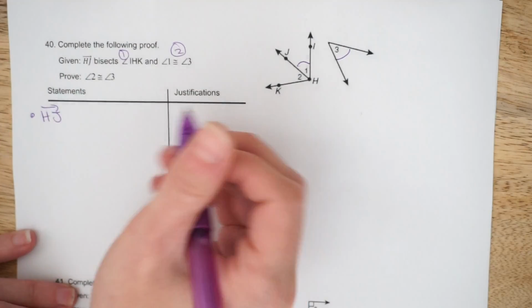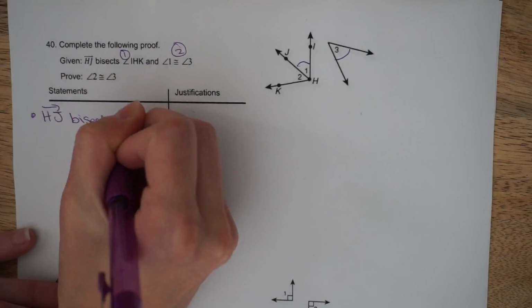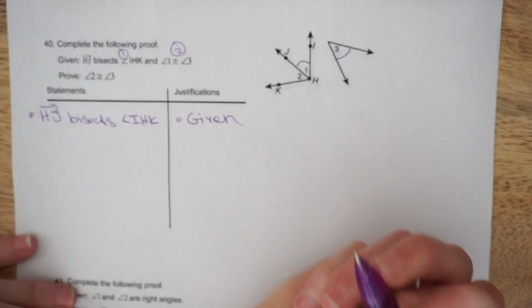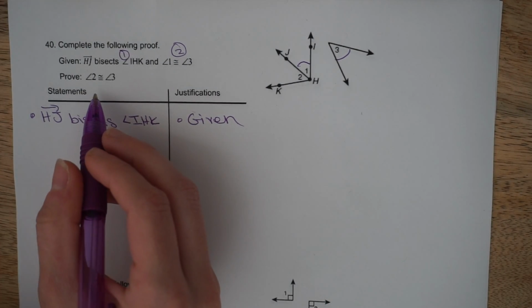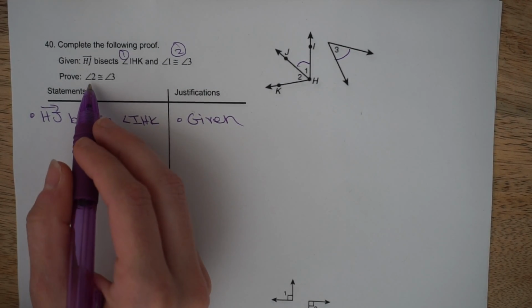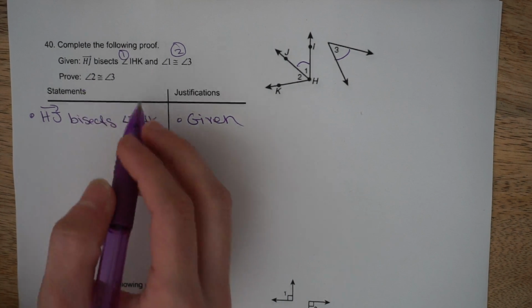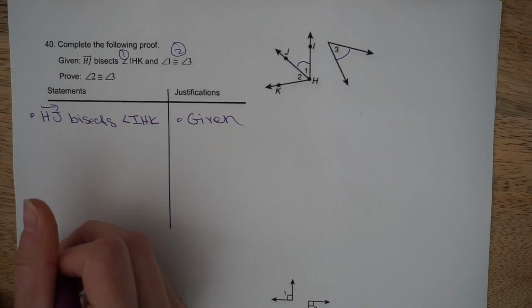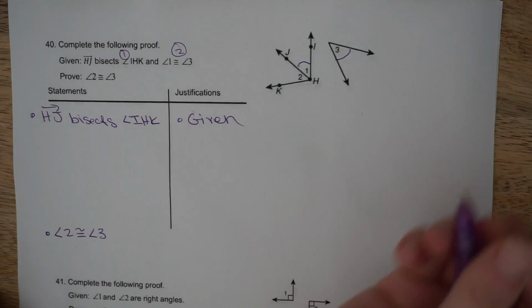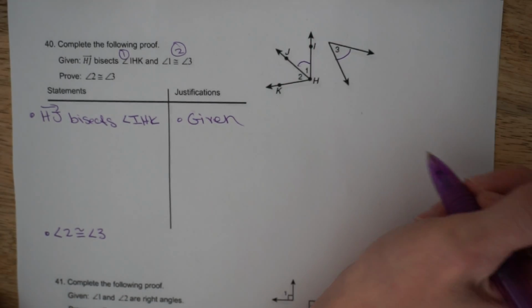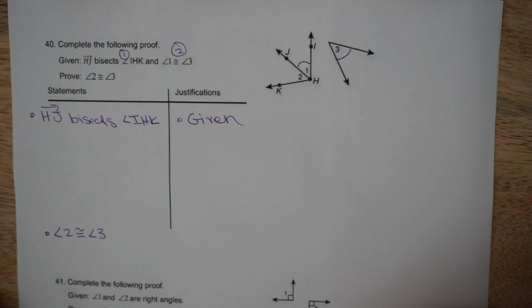Okay, so let's go ahead and finish writing our given. Boom. Then let's go ahead and just write our angle. Our angle is to prove that angle 2 is congruent to angle 3. So let's just write that bad boy down here. Awesome. So let's look at this diagram over here, and let's just see if we can gather anything else from it.